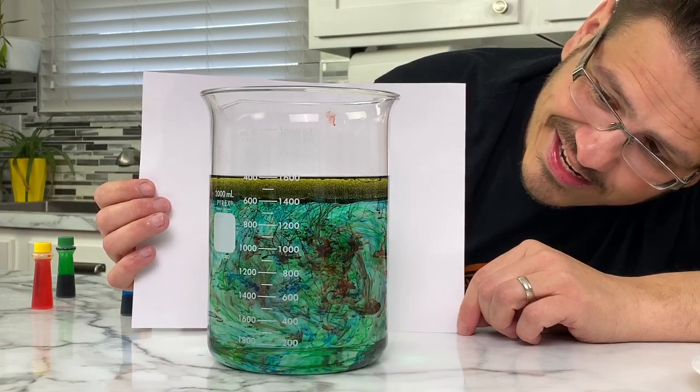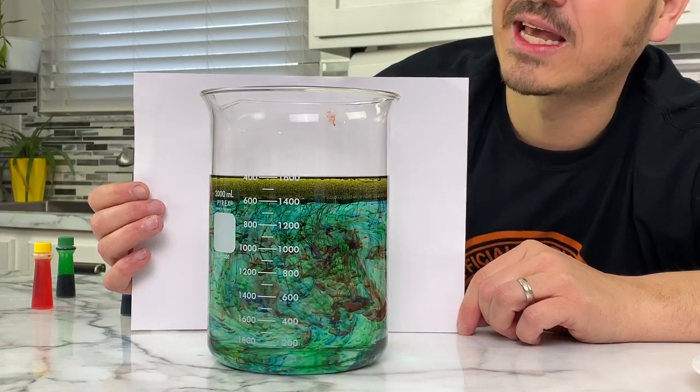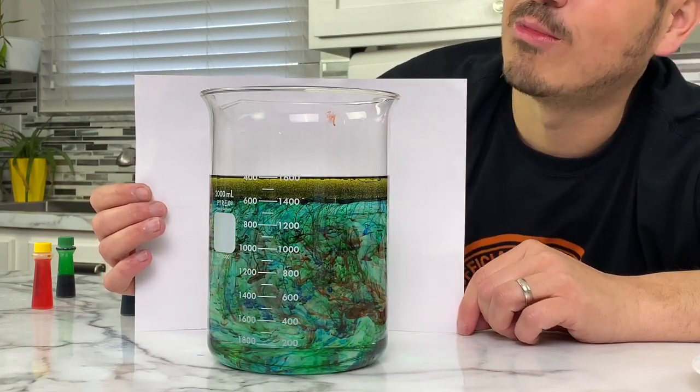Oh my gosh. It just keeps raining color. We're going to have to get some really tight close-ups of this later and get some slow motion stuff.